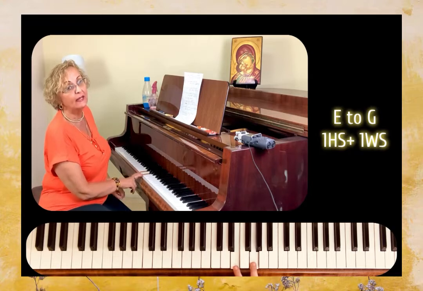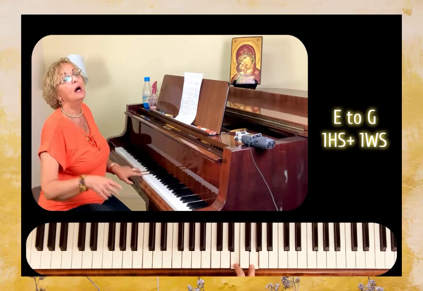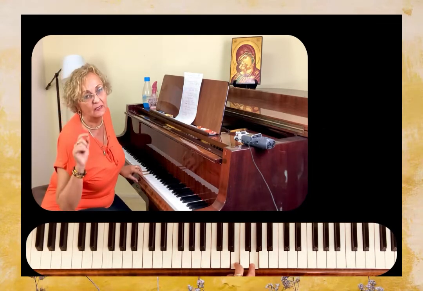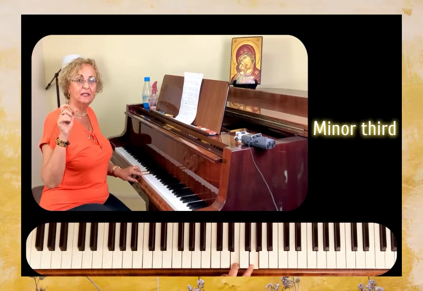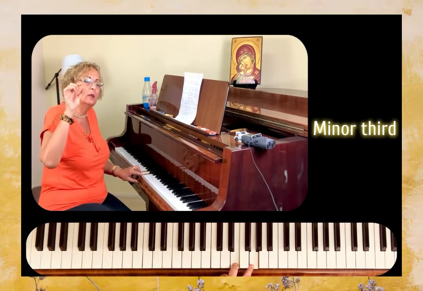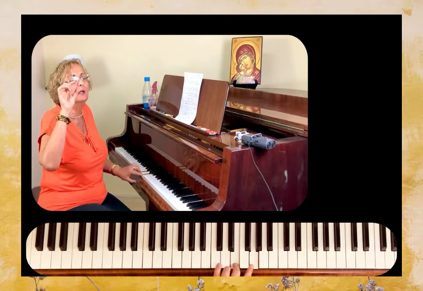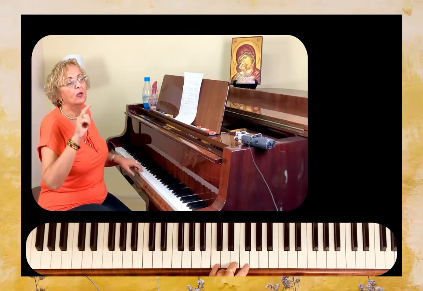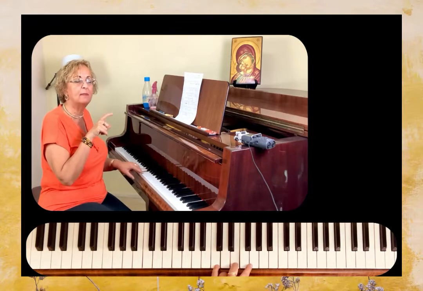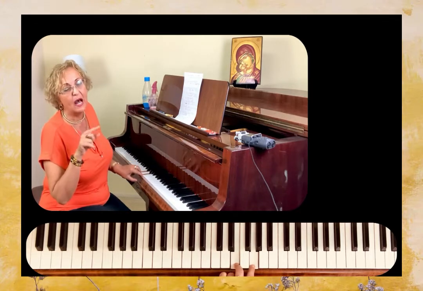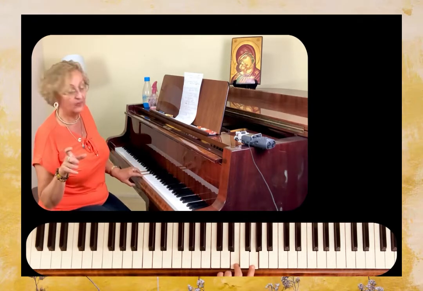This one is called a minor third, or a small third, because it's a little smaller than the major one. This one is 2 whole steps, this one is 1 half and 1 whole.